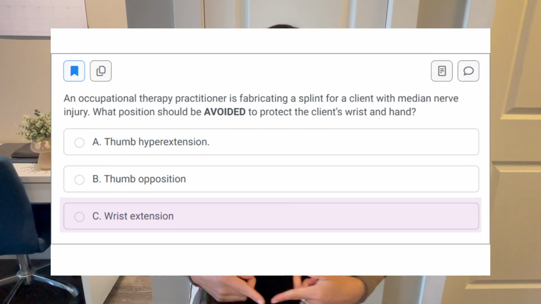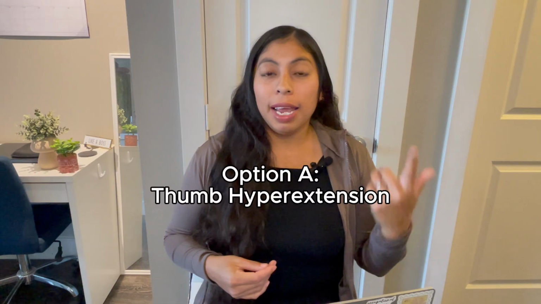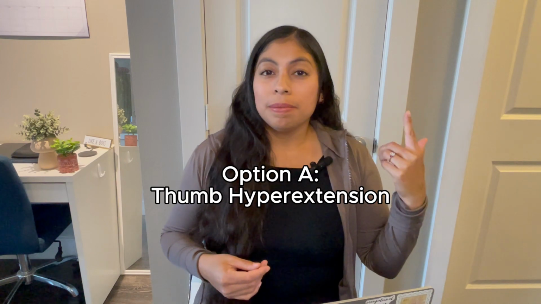Lastly, we have option C, which is wrist extension. Now, I did say that splinting does require slight wrist extension. And so now I am in between option A and C. But I am going to pick option A because it says it plain as day. It is hyperextension of that thumb.